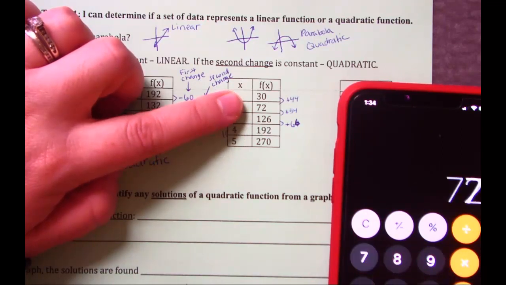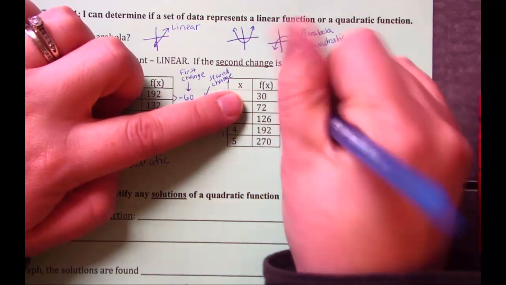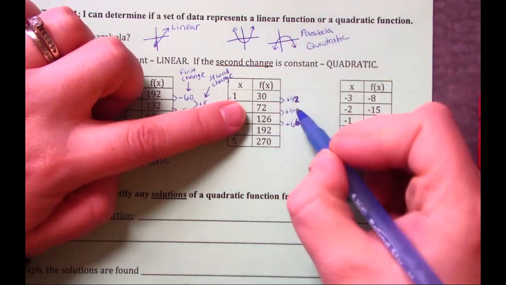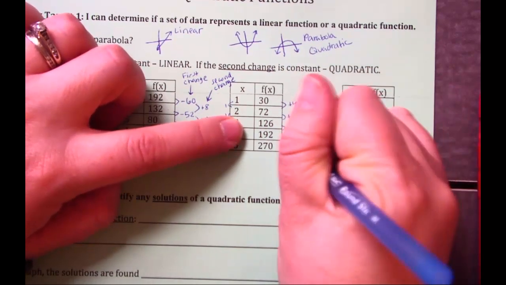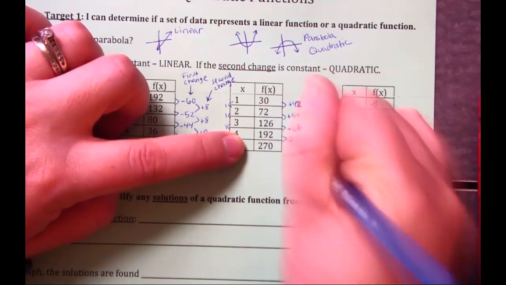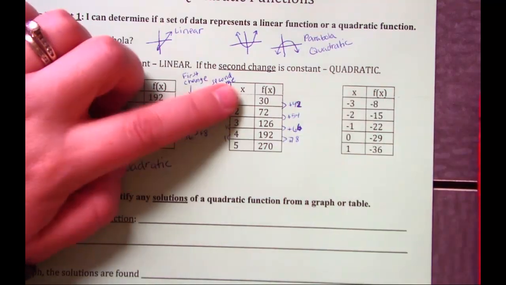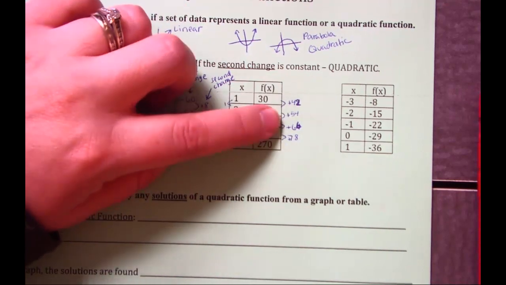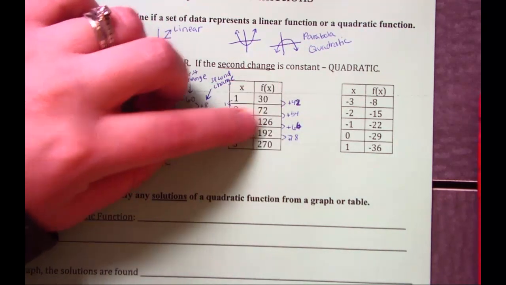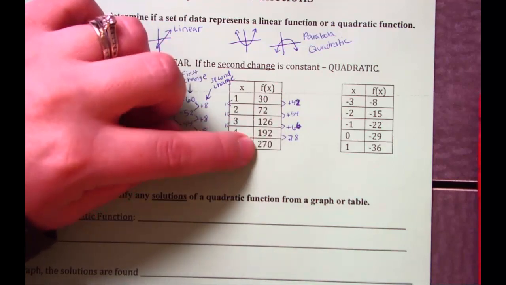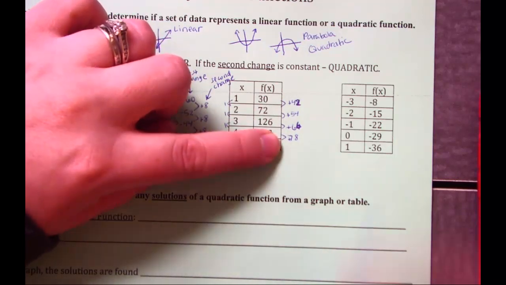And then 72 minus 30, 42. So we have 42, 54, 66. And then this one is 78. So to get from 30 to 72, you would add 42, 72 to 126, you add 54, 126 to 192, you add 66, and 192 to 270, you add 78.